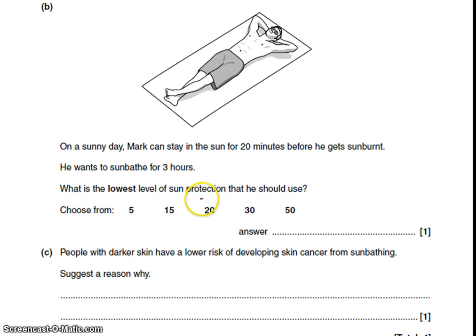Next question is on UV radiation. So you've got to identify the lowest level of sun protection. To do this, you look at the minimum time to stay in the sun, which is 20. If you times that by an SPF factor, so for example 15, that means that I can stay in the sun for 300 minutes, which if I divide by 60, then gives me 5 hours. So the minimum one that I could use would be 15.